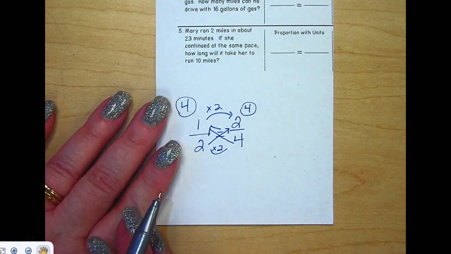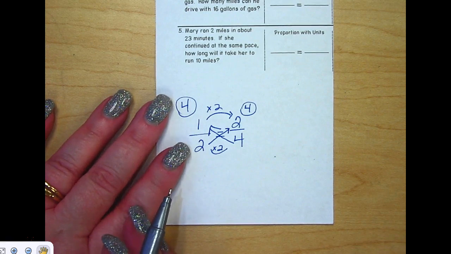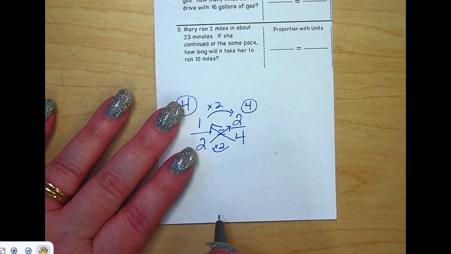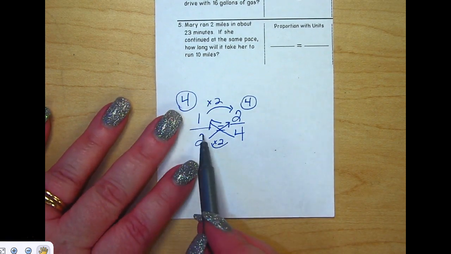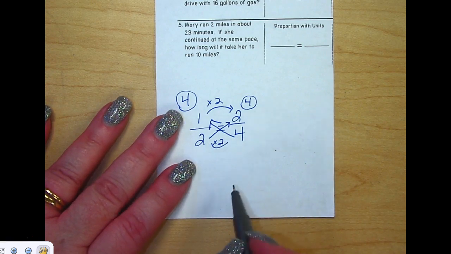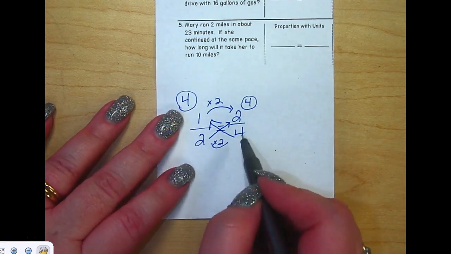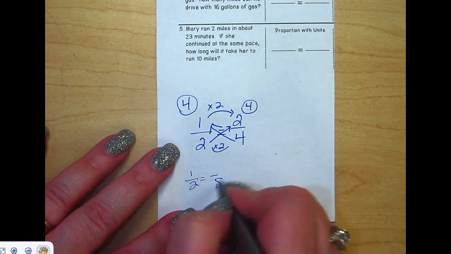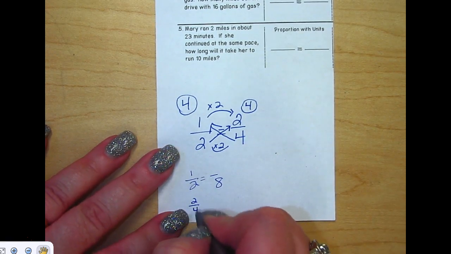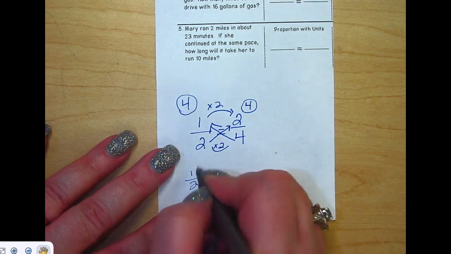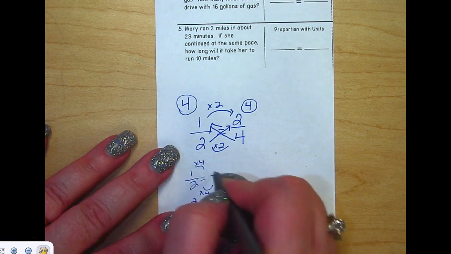Correct? And we also said this is the same thing as finding a common denominator. So a common denominator for 2 and 4 would be 8, right? And so 1/2 is how many 8s, and 2/4 is how many 8s. We could say times 4 and times 4.